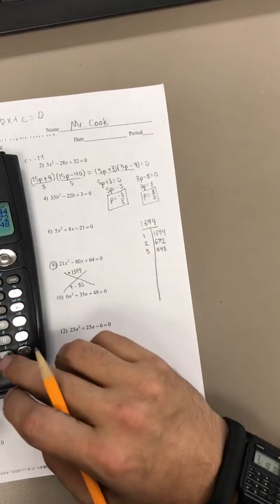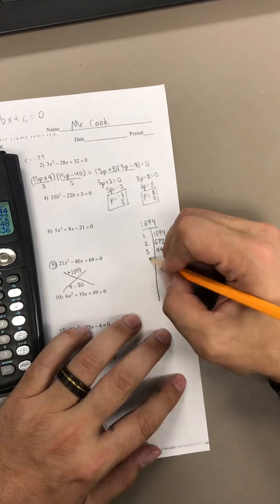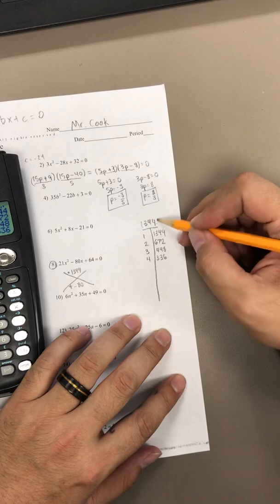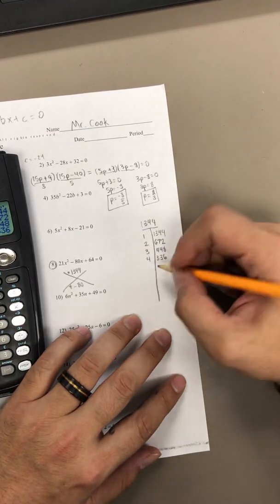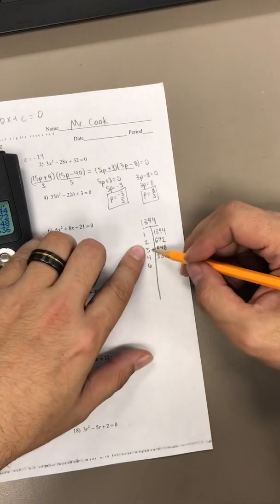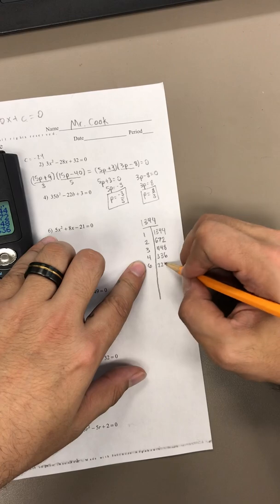So let's divide that out. 1,344 divided by 4 on our calculator, and we get 336. And then it won't be divisible by 5. I know that because it doesn't end in a 0 or a 5. Let's try 6. I know it will be divisible by 6 because when it divides by 3, it's still divisible by 2 again. So if we divide it by 2, we'll get 224.